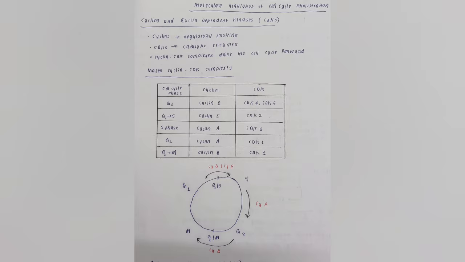What happens actually is, cyclins are the proteins which are in the inactive form. In order to activate them, we need some agents which can phosphorylate them. Now, you would have studied in biochemistry that the class of enzymes involved in phosphorylation and dephosphorylation are the kinases. So there is a group of enzymes called cyclin dependent kinases which phosphorylate and activate the cyclin. So cyclin CDK complexes drive the cell cycle forward.